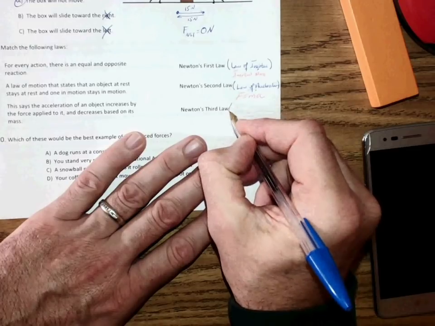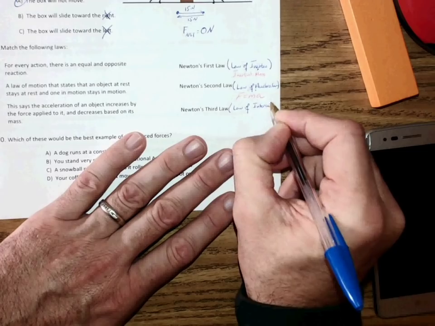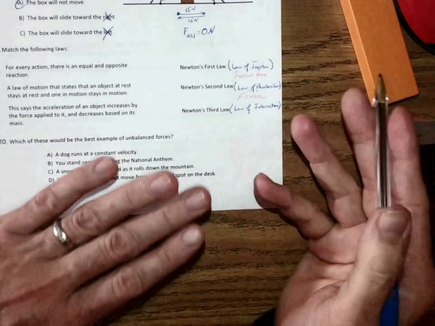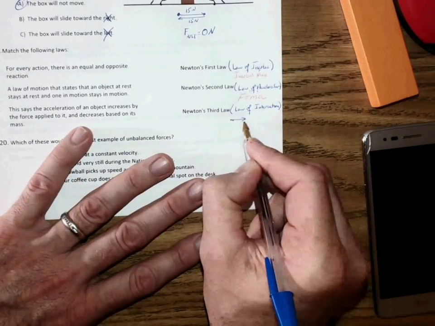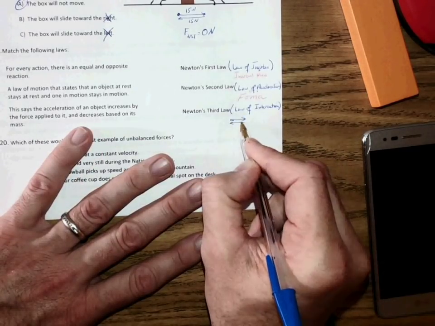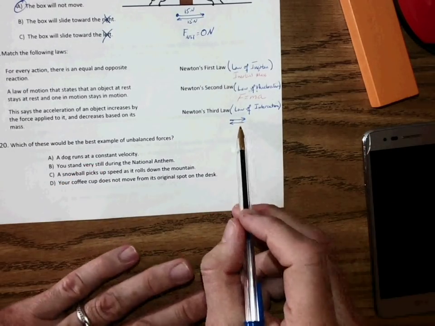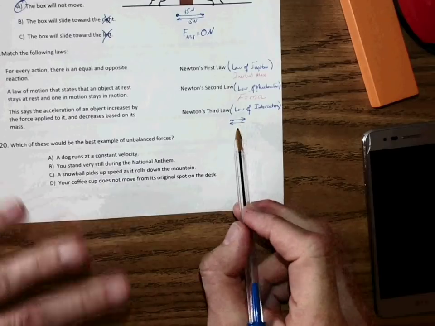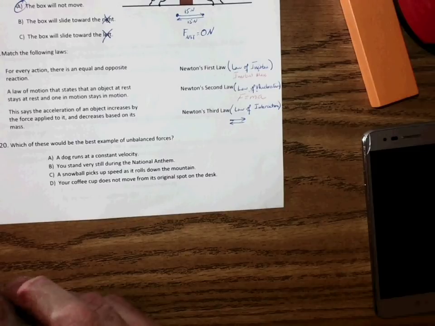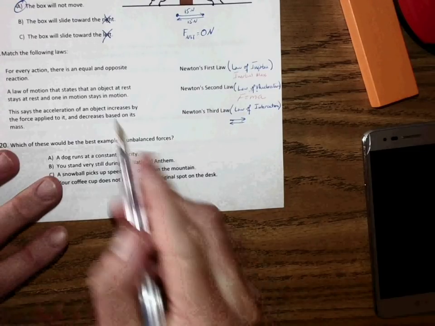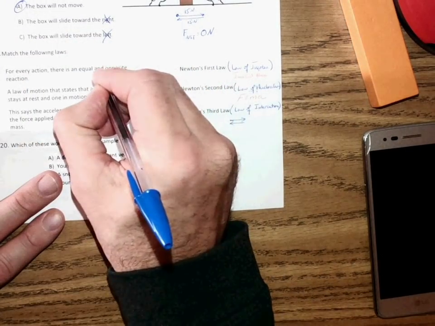Newton's third law, the law of interaction. Action-reaction pairs, interaction. These guys are equal and opposite. I kick a football, that football kicks me back. I sit down and my chair pushes back up. If it can't do that, the chair is going to break. These are equal and opposite. Hard to think of a wall pushing, but a wall pushes. Hard to think about my chair pushing up, but my chair better push up. For every action, there's an equal and opposite reaction. That's definitely Newton's third law.